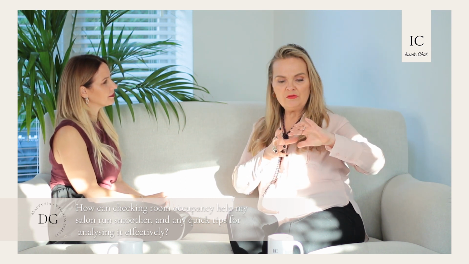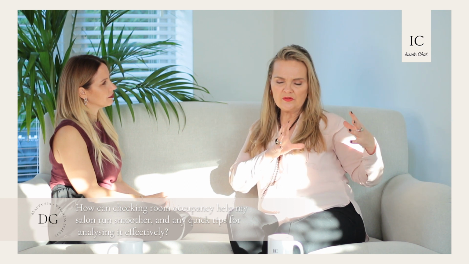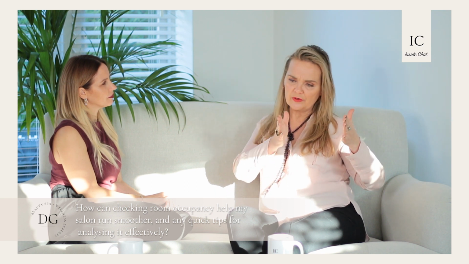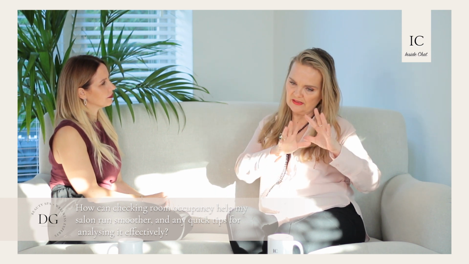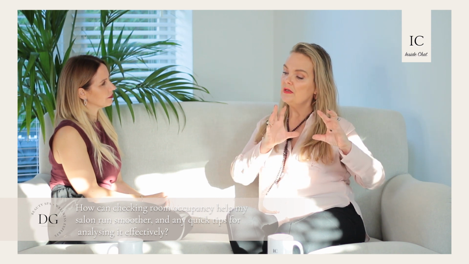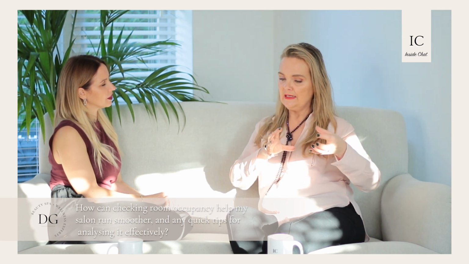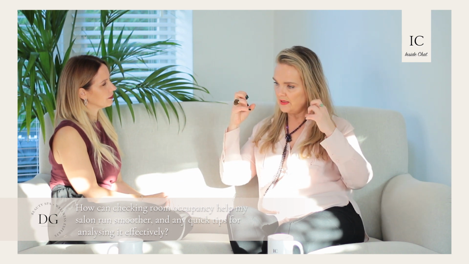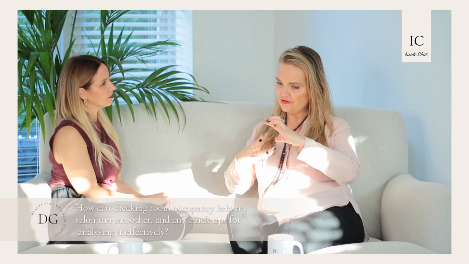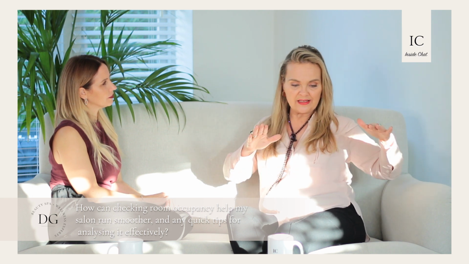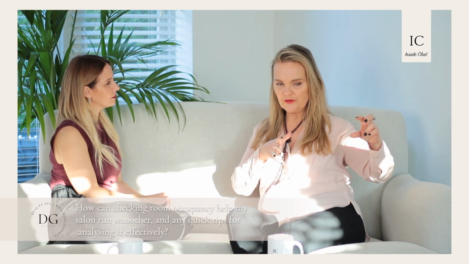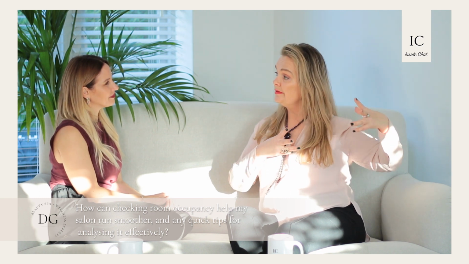So then we revisited what we can do with those 5 chairs. We ended up cutting it to 4 chairs, where there was no point trying to focus on getting them busy. Let's get the chairs that are there really occupied, with maximum occupancy with the hairdressers, and then take that space. She actually created a little beauty room for basic waxing and manicures, and did a really cool colour bar.